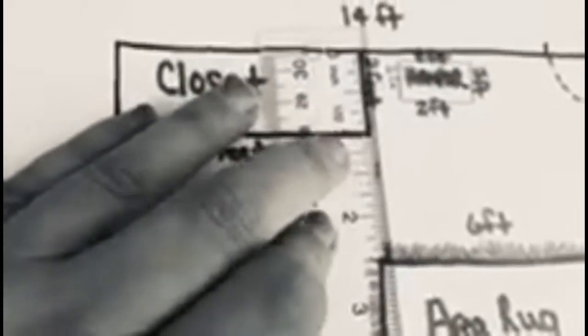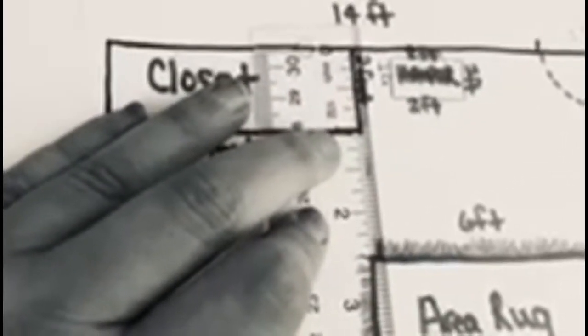Now because 2 feet is 1 inch with our ruler, what I did was I lined up the 0 and it took us to the 1 inch, which makes the closet length 2 feet.